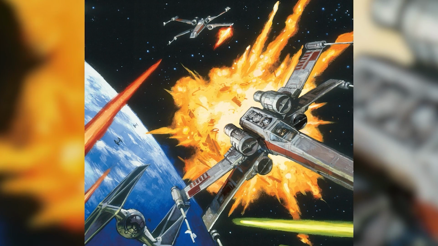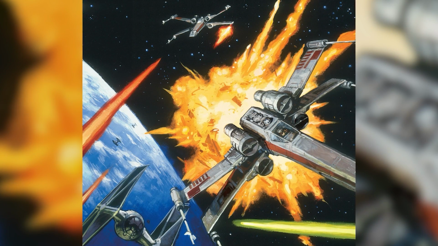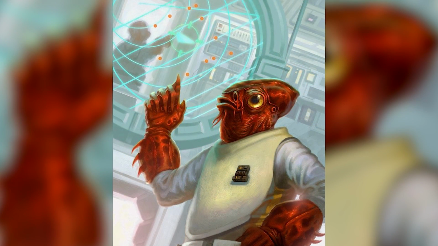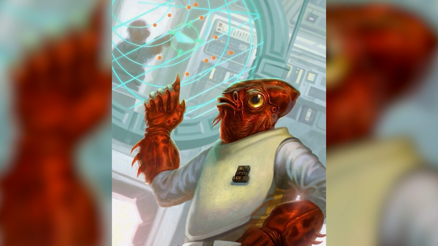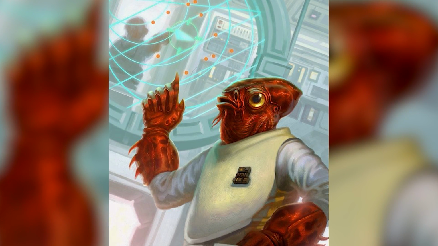Instead of obeying the Grand Moff, Ackbar deactivated the shuttle's shields, fully intending on allowing the rebels to destroy the shuttle. While it meant his certain death, it also meant the death of Tarkin, and to the Mon Cala, that was a sacrifice worth making.